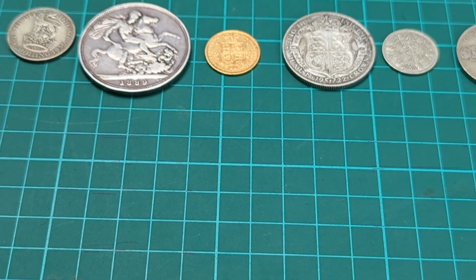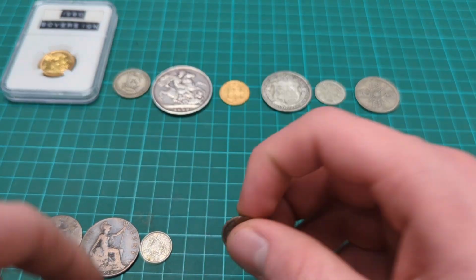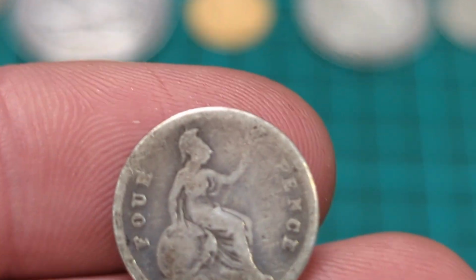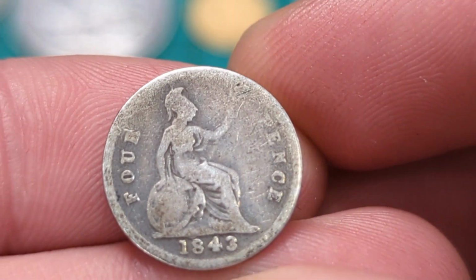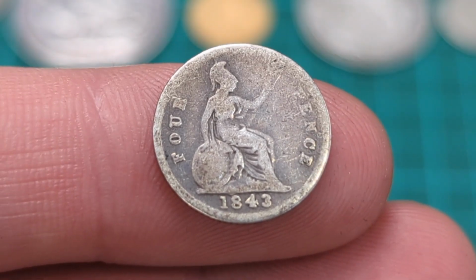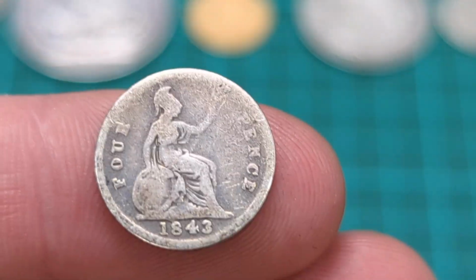So let's zoom out again. We've got a few coins left, as we can see here. Now next up is a very old denomination, a little bit of a teaser there, as this is the fourpence or groat, and has existed for many, many centuries in one way or another. For the first ever groat or fourpence to be made, we have to go back right the way to the reign of King Edward I.